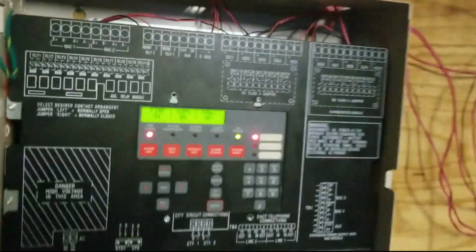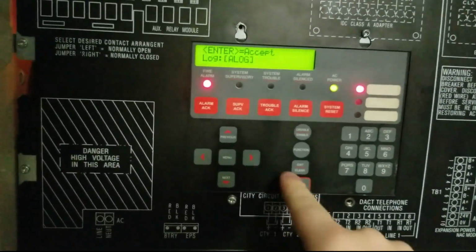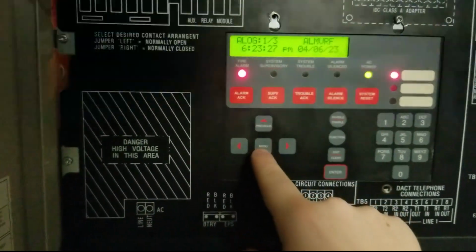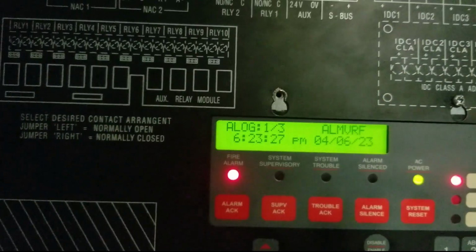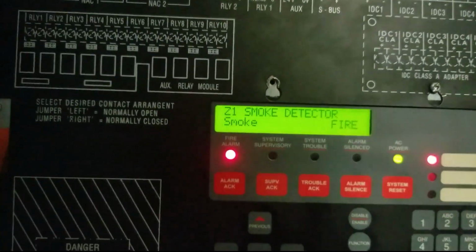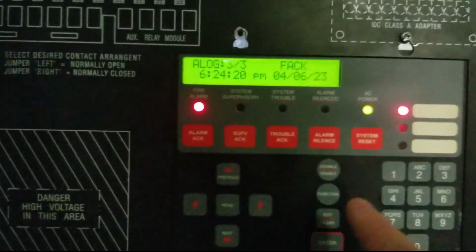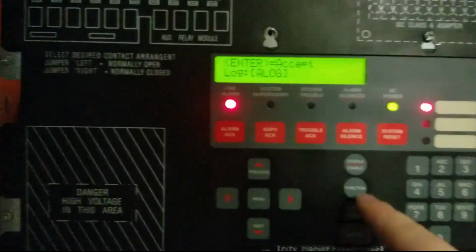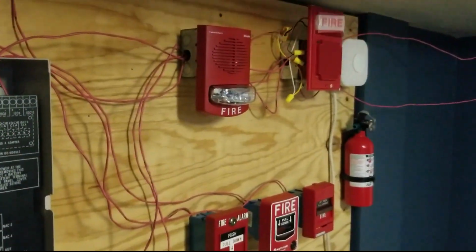Now I'm curious as to what this looks like in the logs. Alright, alarm verif, then fire, and then fire alarm acknowledge. So you do see the verification log in there.